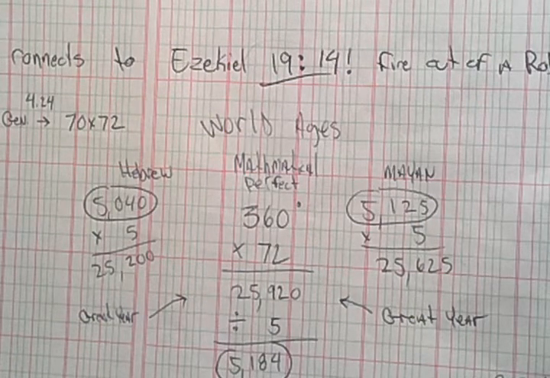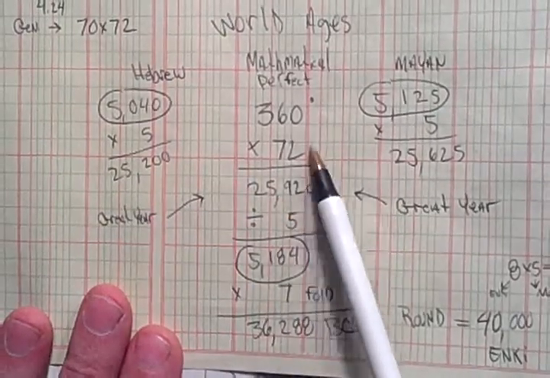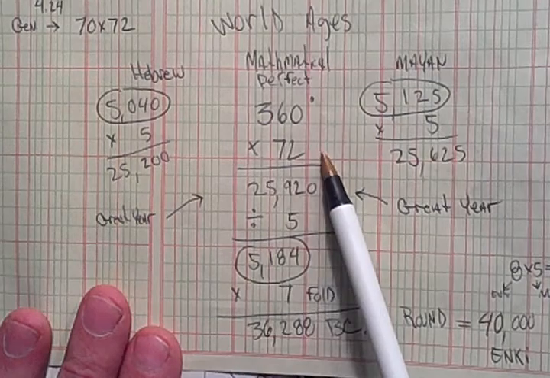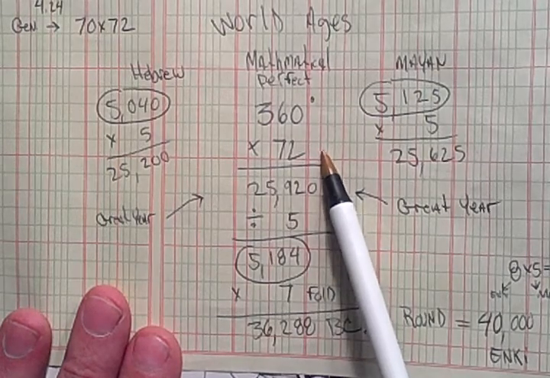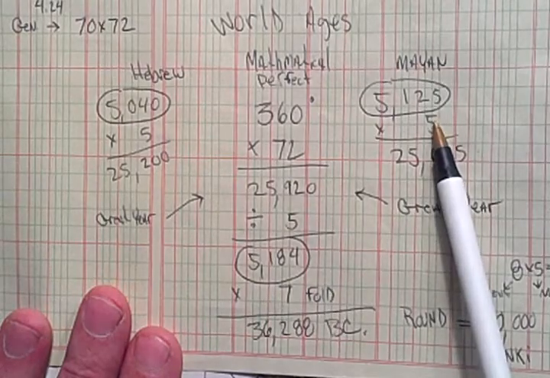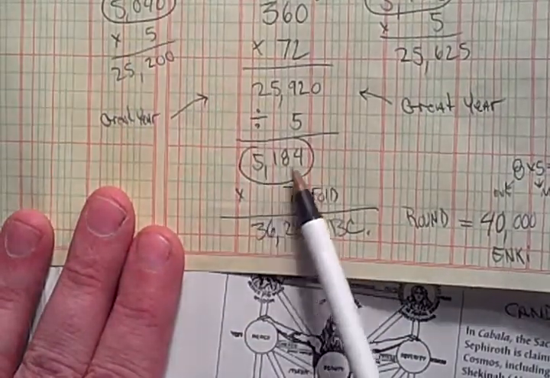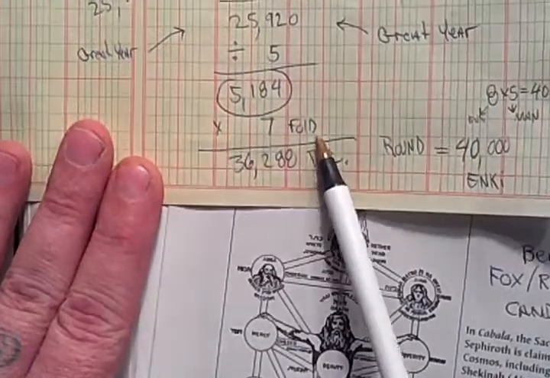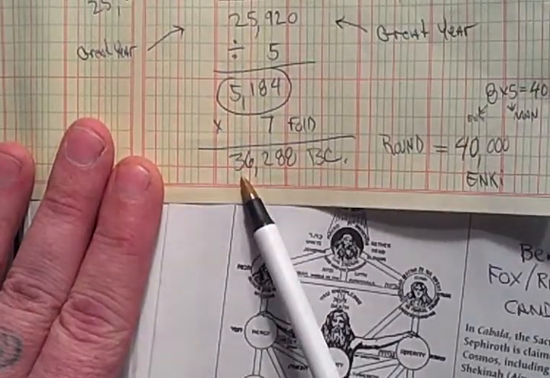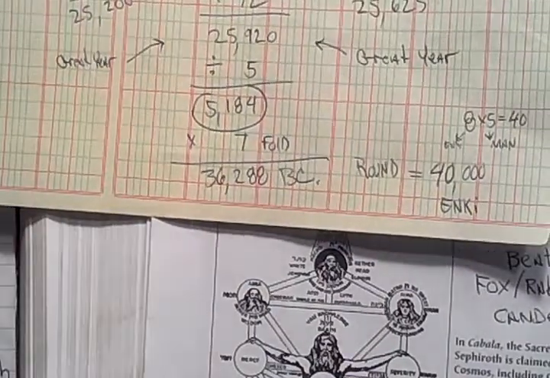All right? So now if we divide the mathematical perfect against this 72, anybody familiar with precession should understand how important that is. Divide by 5, as we get 5 equal world ages within it, we end up coming with the mathematical perfect 5,184, thus times sevenfold equals 36,288 BC. Perfectly.